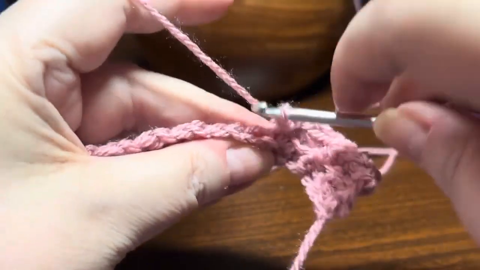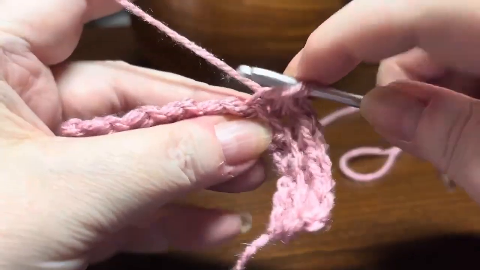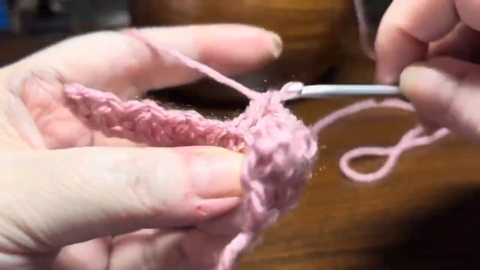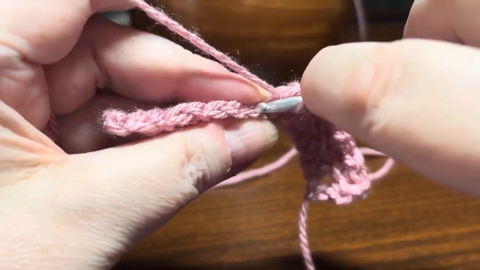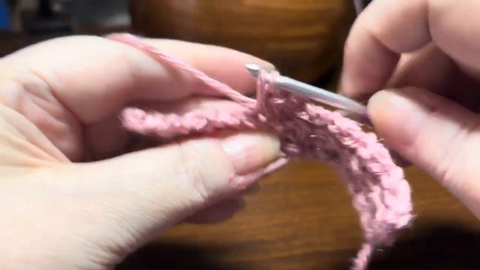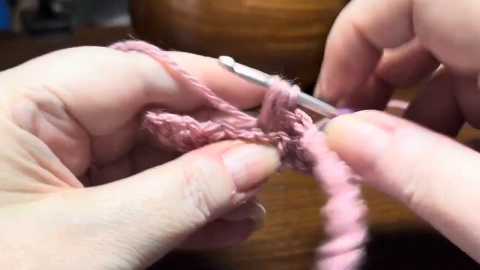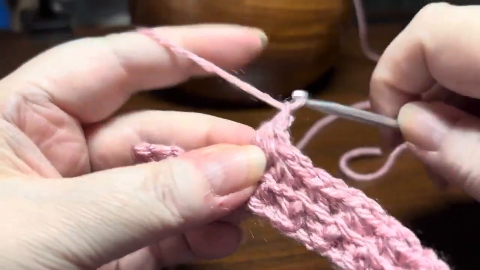So go, did I do my chain one? Yes, I did. So pull up a loop, next one, pull up a loop, pull through, chain one, pull up a loop, pull up a loop, pull through, chain one.